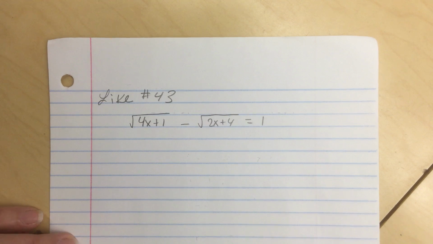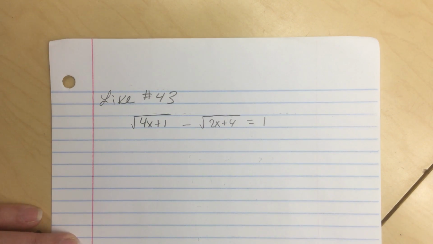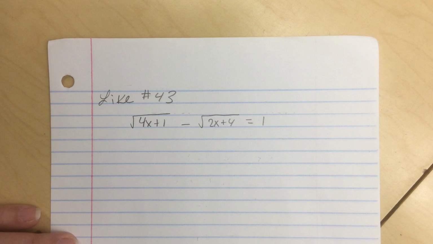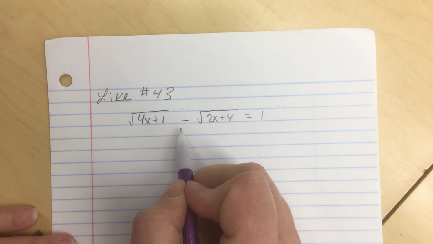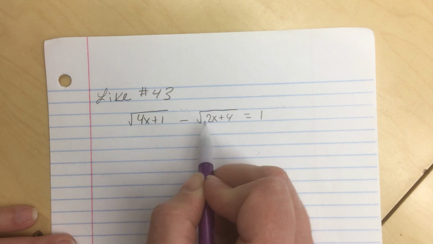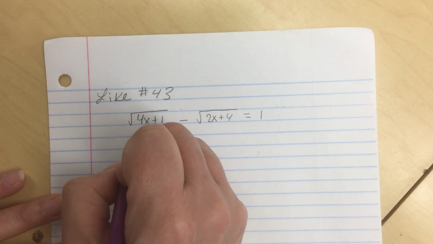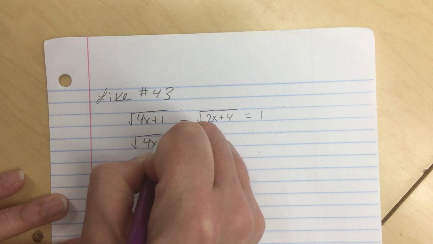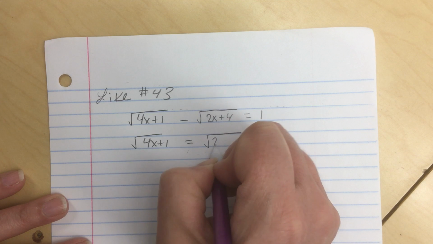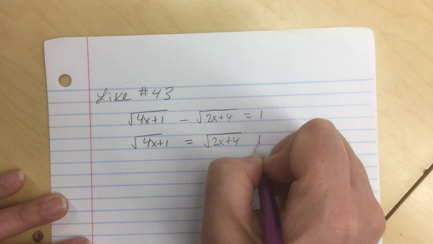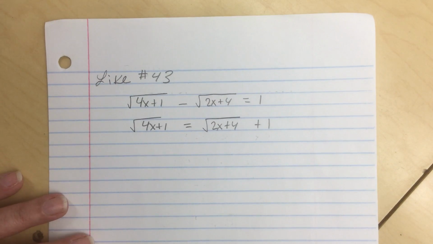Okay, so then we had some students ask about 43, but I want you guys to do 43 in your homework, so I'm going to do one like number 43, another example. Again, I don't like to have two radicals on one side, so I'm going to move that over. So I'm going to have radical 4x plus 1 is equal to, and it doesn't matter if you have your radical first or your number first. So I'll work this one differently to show you what it looks like.